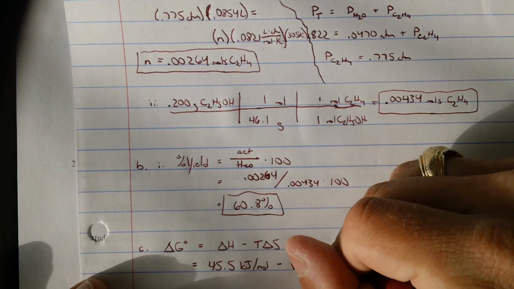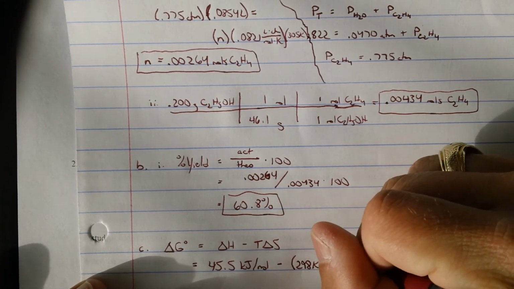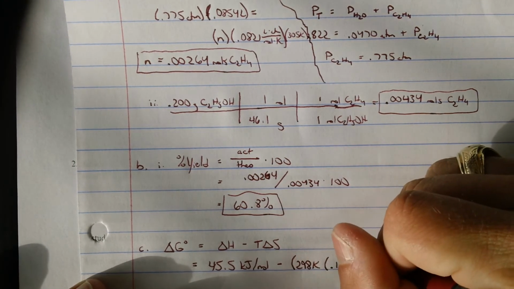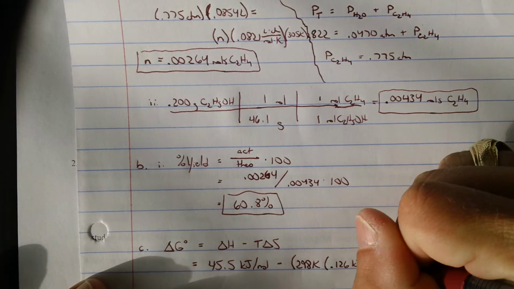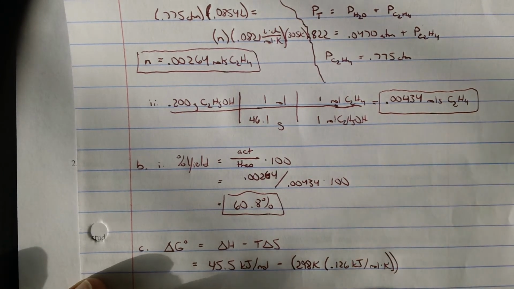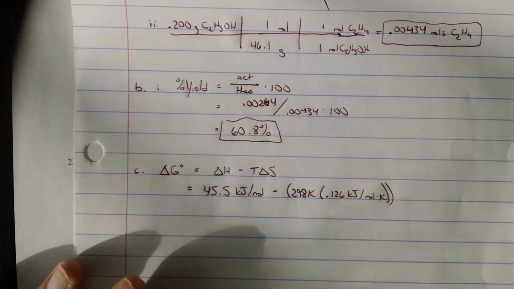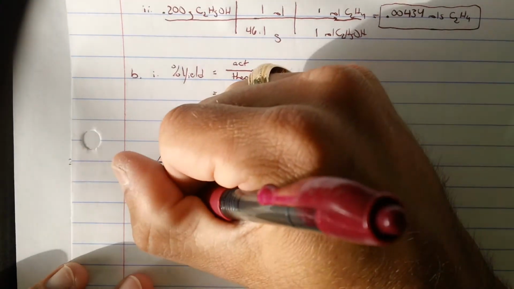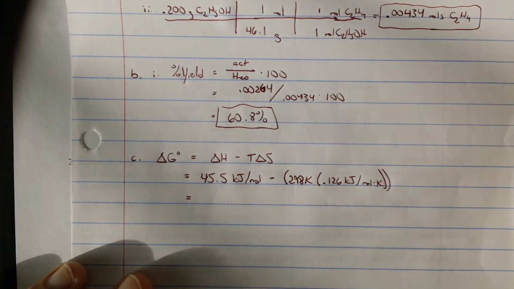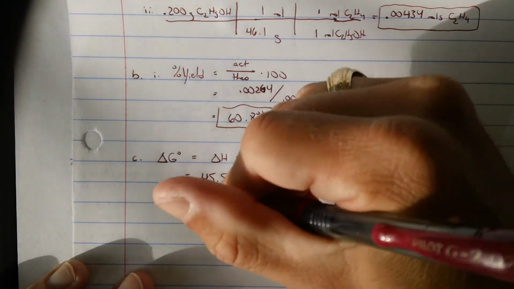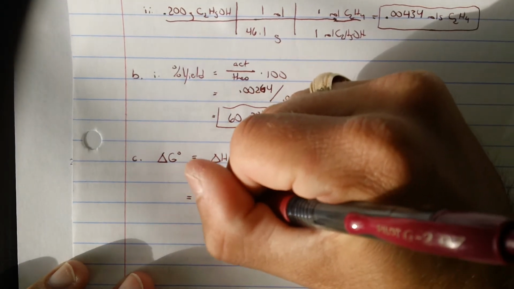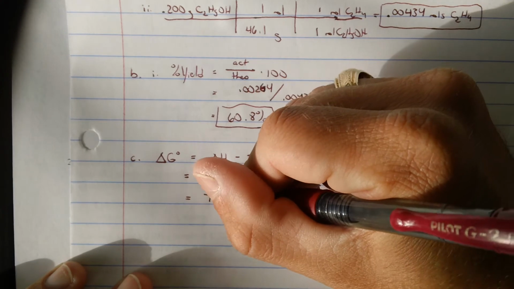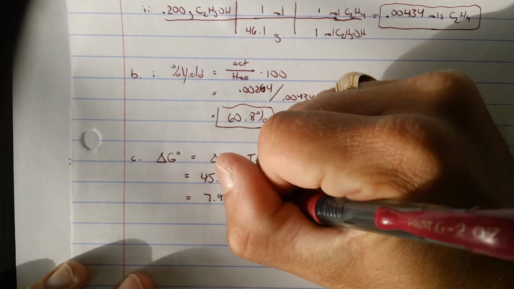That makes it 0.126 kilojoules per mole Kelvin. And then we plug that thing into the calculator. Easy enough. Our delta G there equals 7.98 kilojoules per mole.